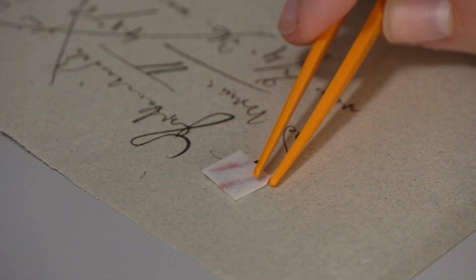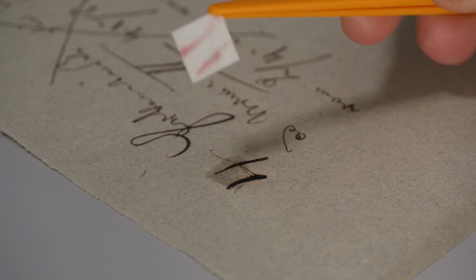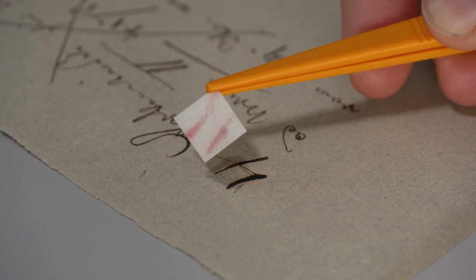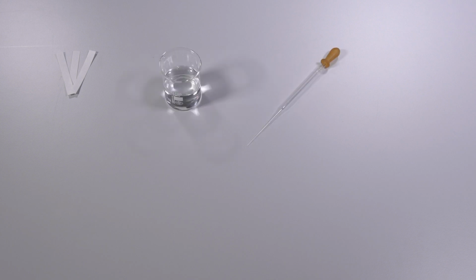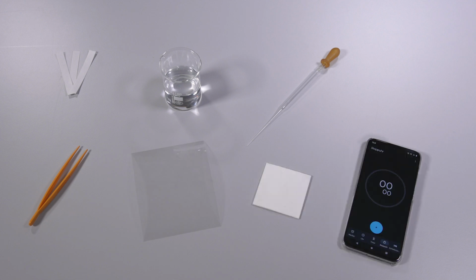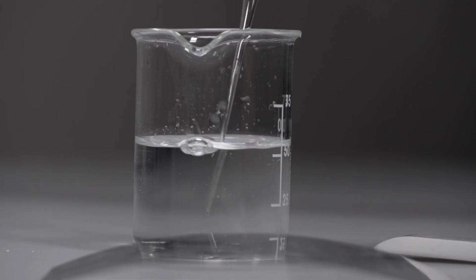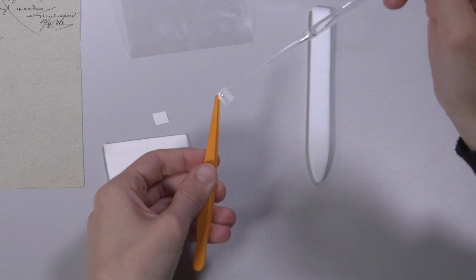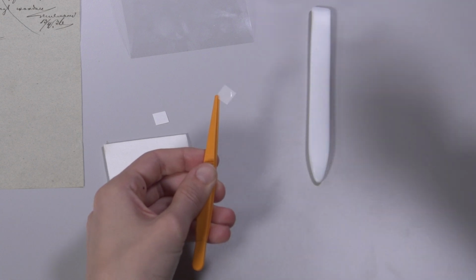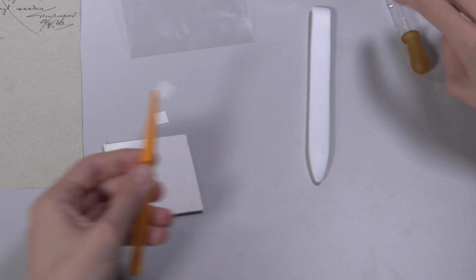The iron 2 test indicates the presence or absence of iron 2 ions, which are responsible for the degradation of cellulose. For the iron 2 test, the following supplies are needed: bathophenanthroline test paper, demineralized water, a pipette, non-metal tweezers, a piece of polyester film, blotting paper, a stopwatch. First, moisten the test paper with water. Remove excess water by dewatering the test paper on blotting paper.